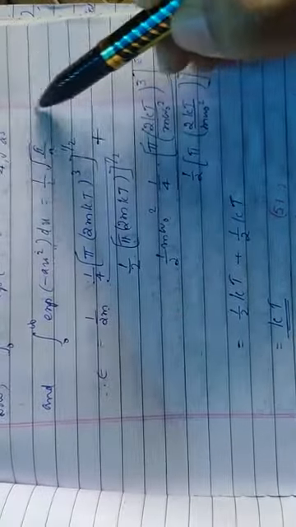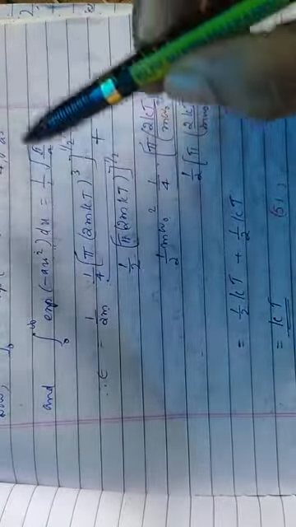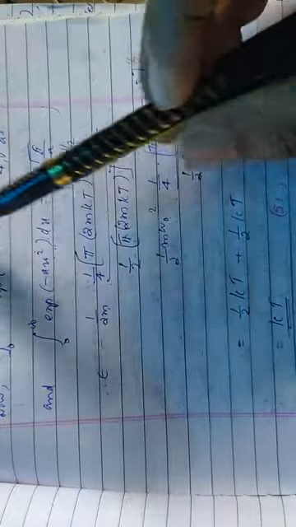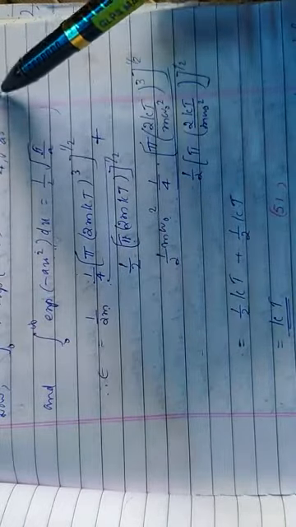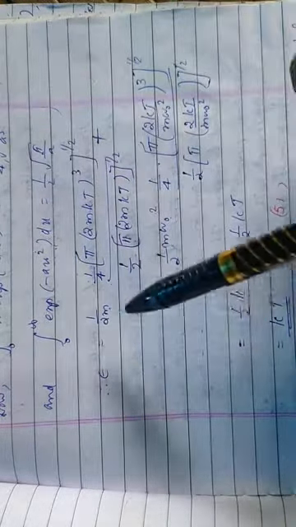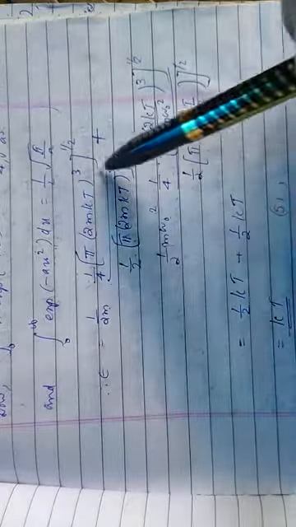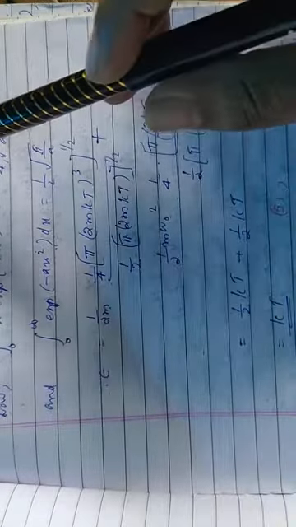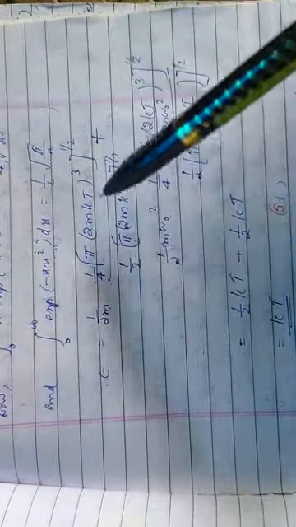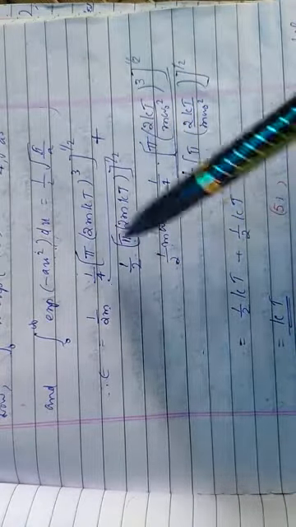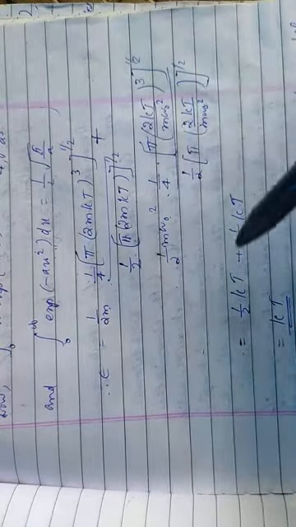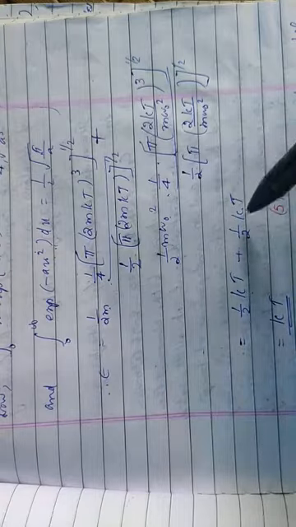You can also apply this integral in a rough book. We get two terms, and by solving these two, this reduces to half kT plus half kT, which is nothing but kT.